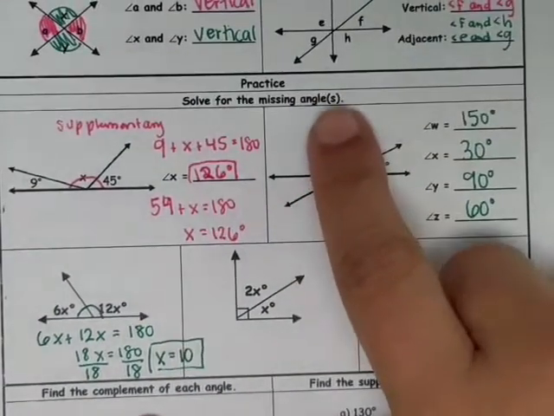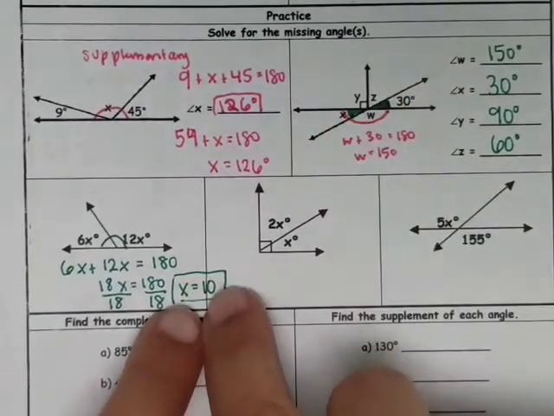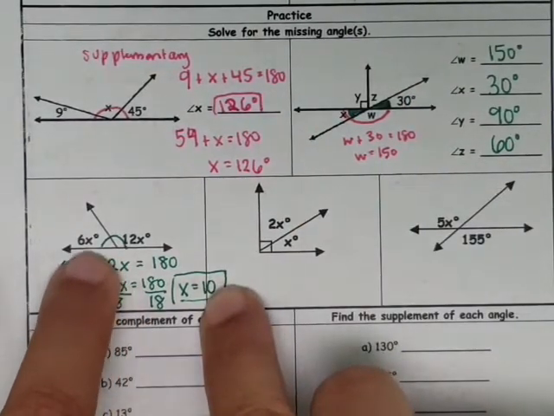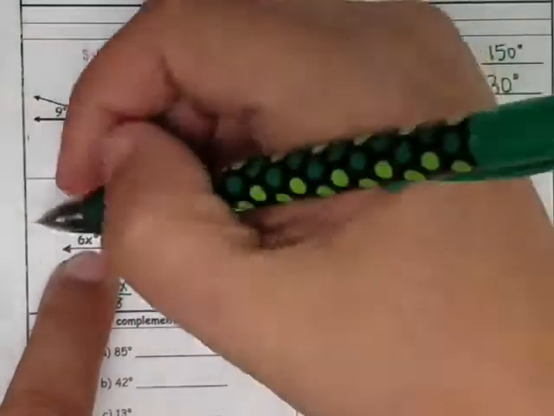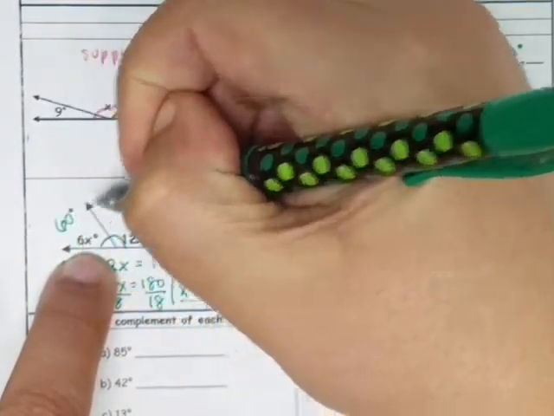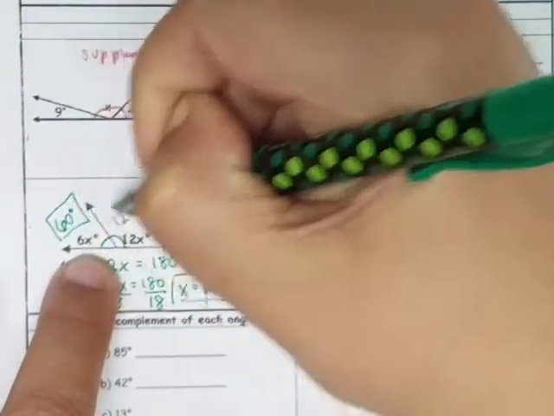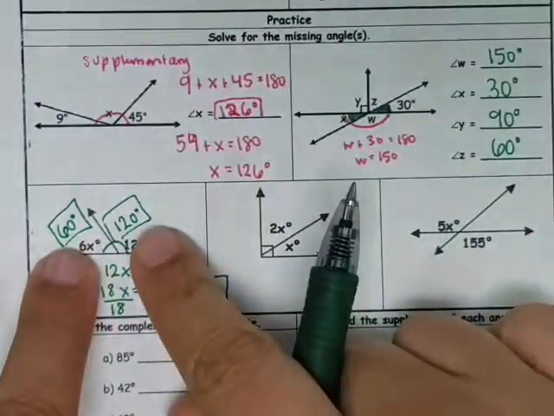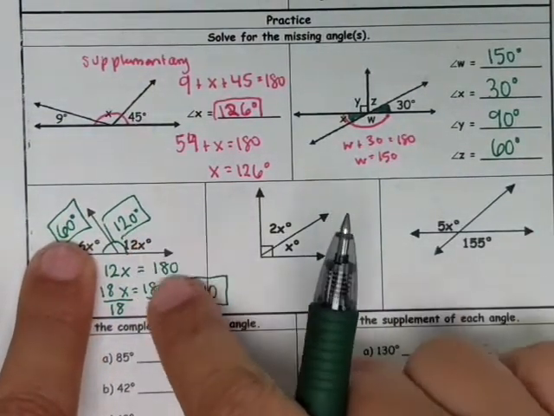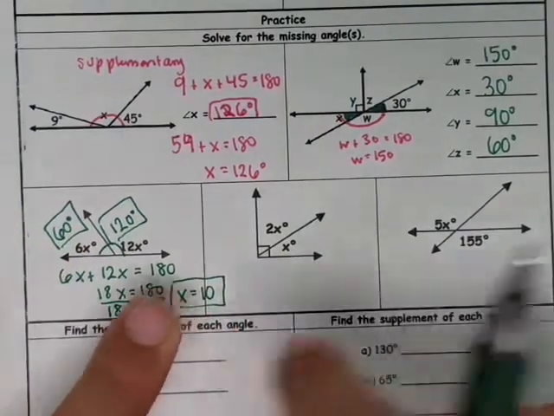Up here it says find the missing angle measures. So if x is 10, then this means 6 times 10, and 6 times 10 is 60. And 12 times 10 is 120. So my two angle measures are 60 and 120. And 60 plus 120 does give me 180. So there are 3 answers for this problem.